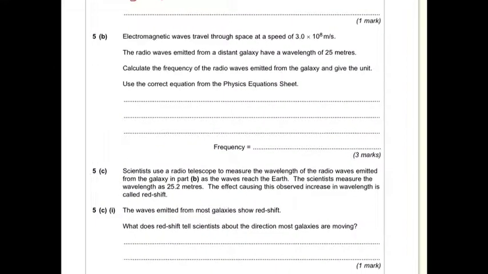So, EM waves travel through space at a speed of 3.0 times 10 to the 8 meters per second. If you're not sure about standard form, that's 3 with 8 zeros after it. So 3, 0, 0, 0, 0, 0, 0, 0, 0, that's 300 million meters per second. Radio waves have a wavelength of 25 meters. Calculate the frequency of radio waves and use the correct equation from the physics equation sheet.